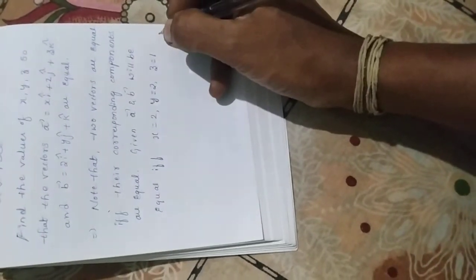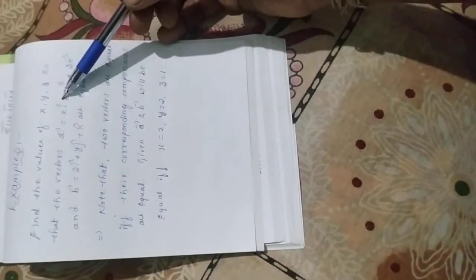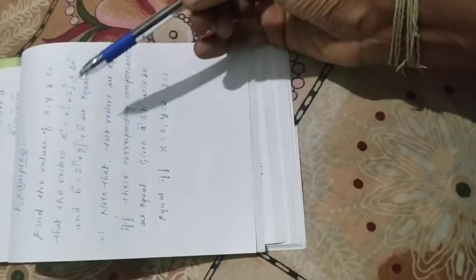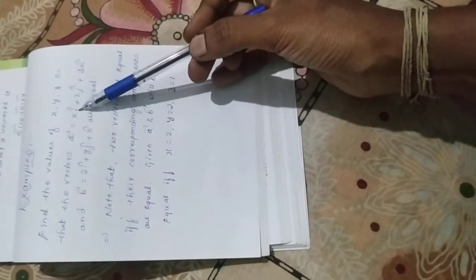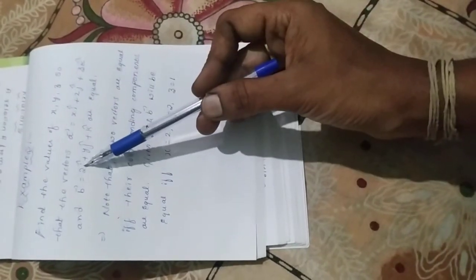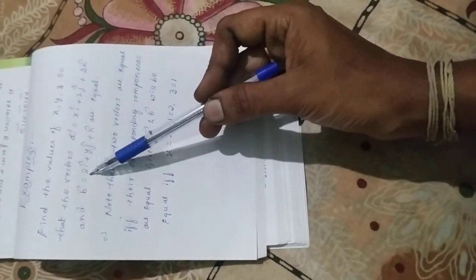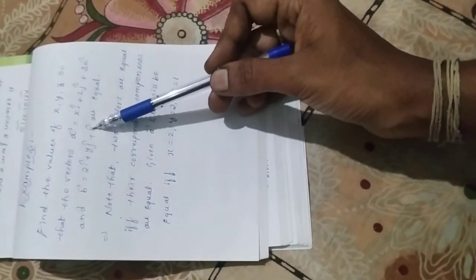Hope you guys understood this. So I said that these two vectors are equal. That means their corresponding components of i, j, k are equal in these two vectors. If you compare these two vectors, the coefficient of i component in A vector is x. The coefficient of i component in B vector is 2. So the coefficients of i, j, k components are equal in both the vectors.